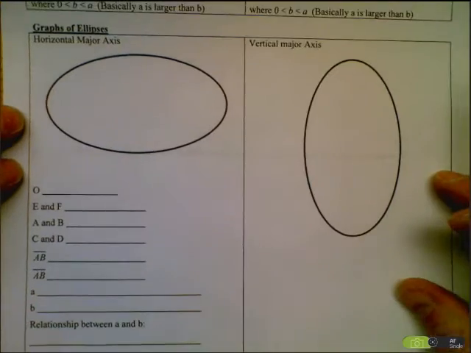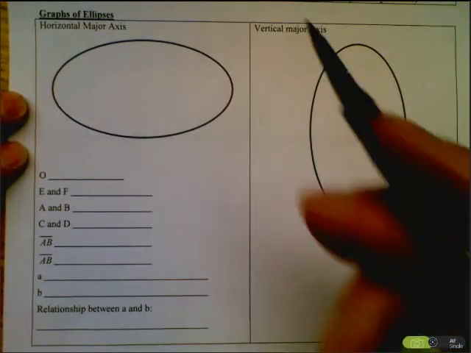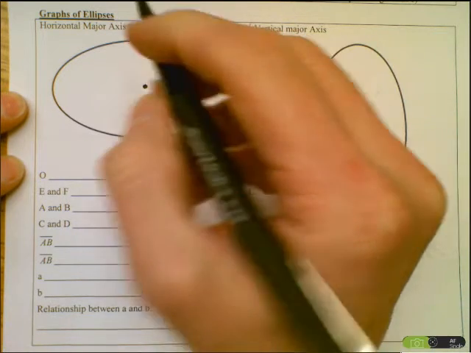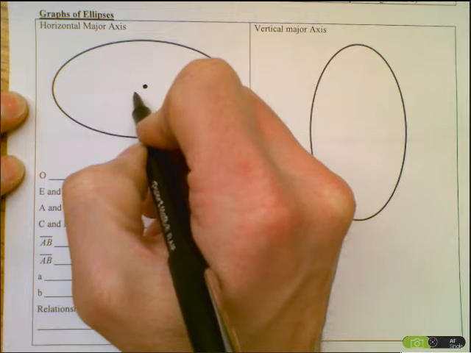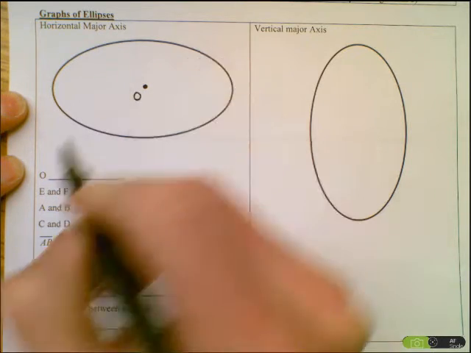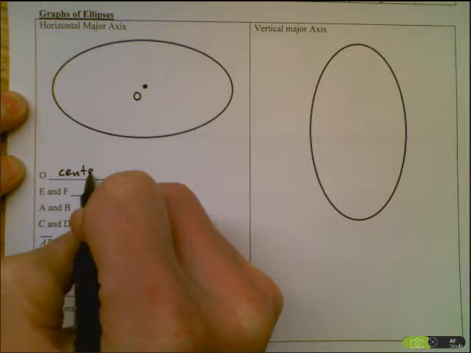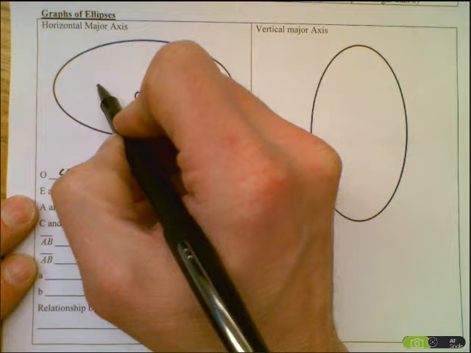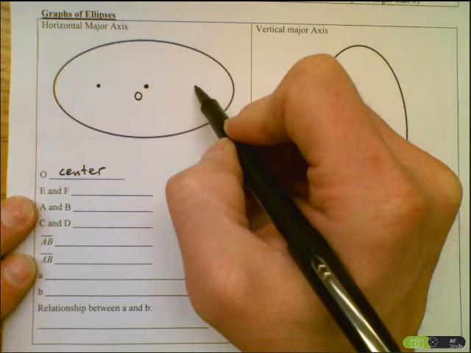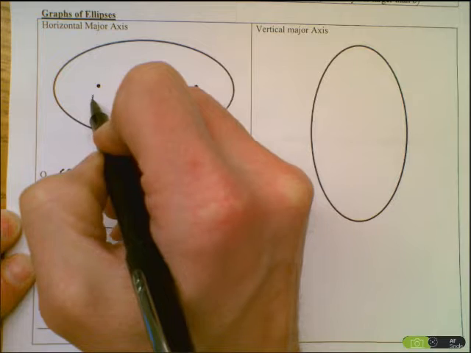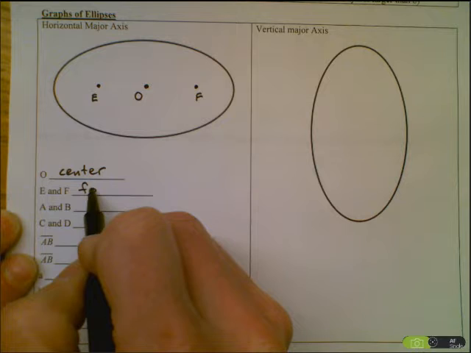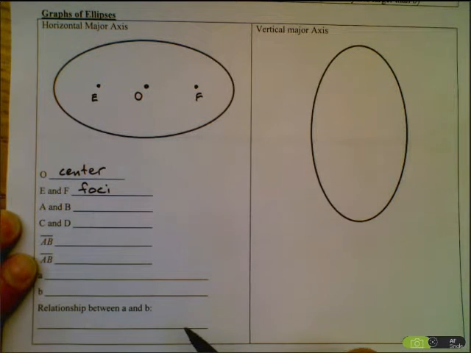Alright, so moving on. Let's fill in some stuff in our picture here. We're going to have a center, and we're going to call that O. So that's our center. We're going to have foci, so we'll draw these in, and again I'll show you what these are used for when we do our demonstration in class. So I'm going to call this E and F, and these are our foci. One of them is a focus, more than one are foci.